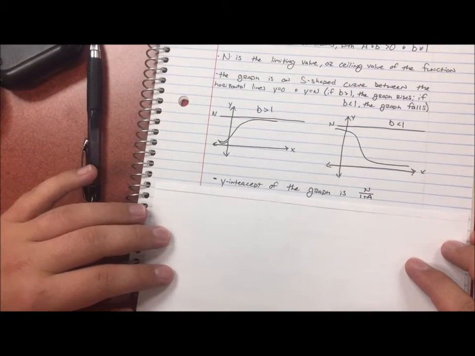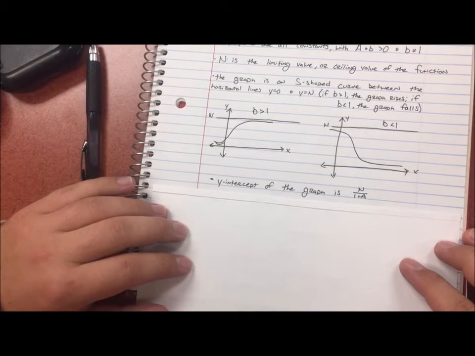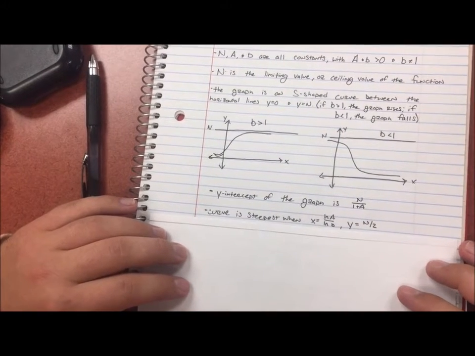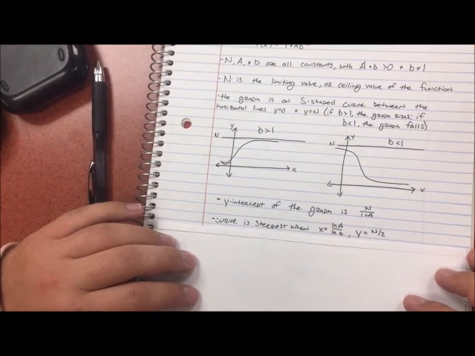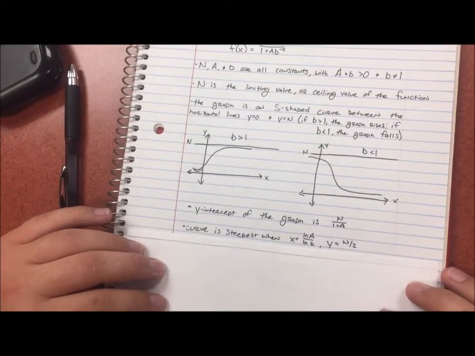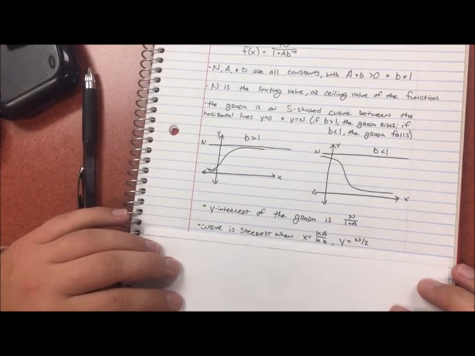Now, the y-intercept of a logistic function graph is modeled as N over 1 plus a. So this will be your starting value. And the curve of a logistic function graph is steepest when x equals the natural log of a over the natural log of b, and y equals N over 2.